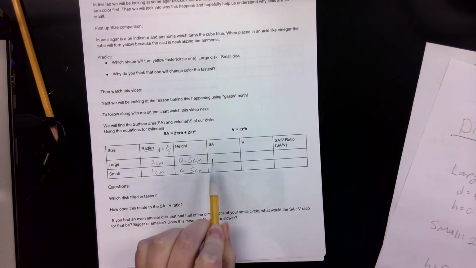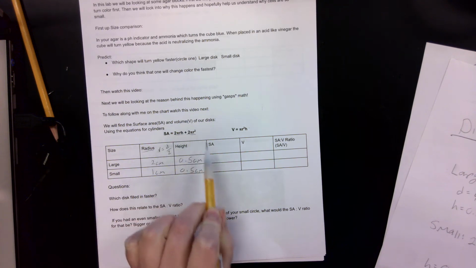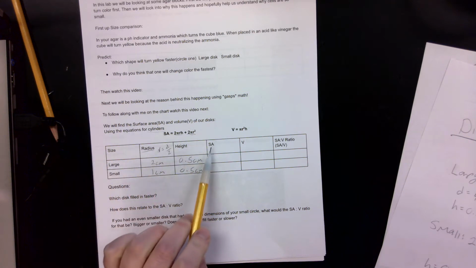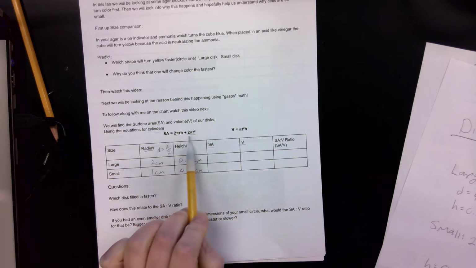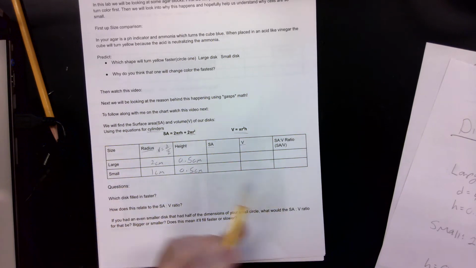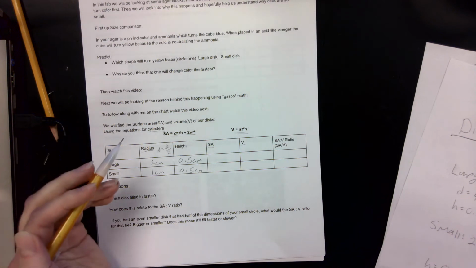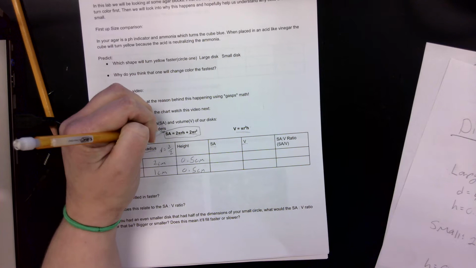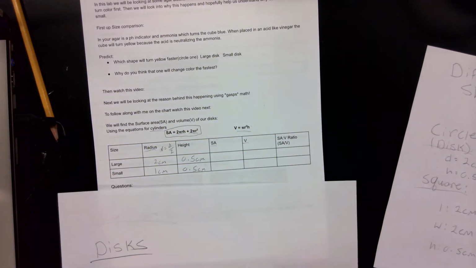So what you have to do is use this equation to figure out your surface area and volume respectively for cylinders, because a disc is just kind of a flattened cylinder. So we're going to use this equation here to get our surface area.